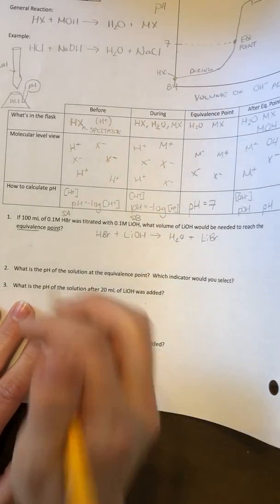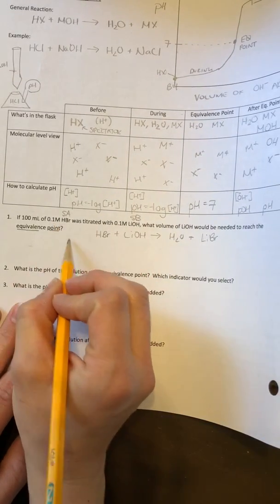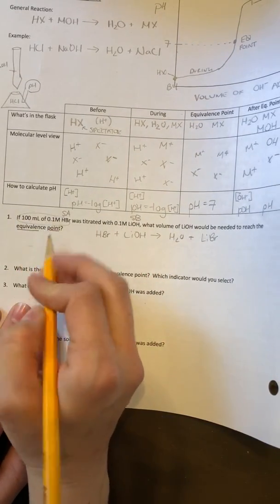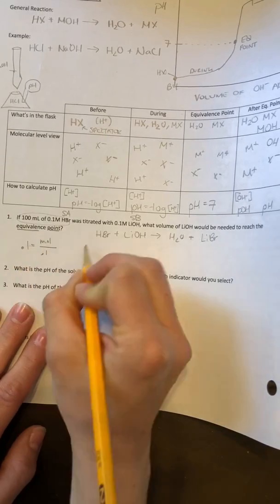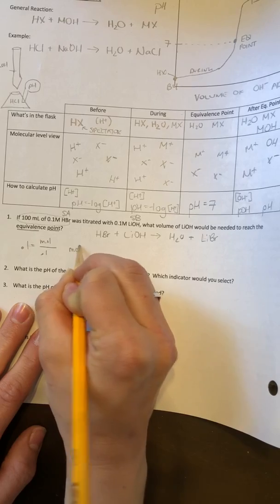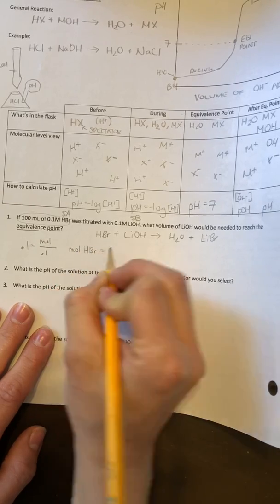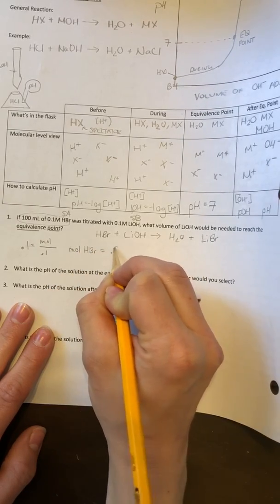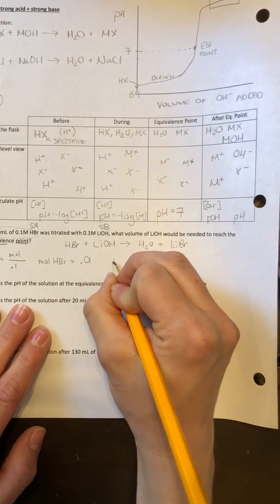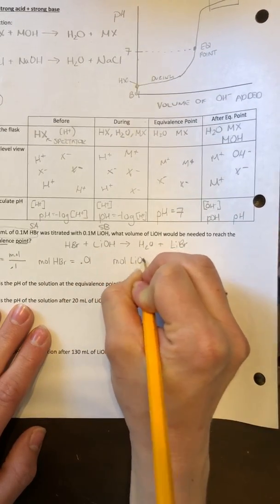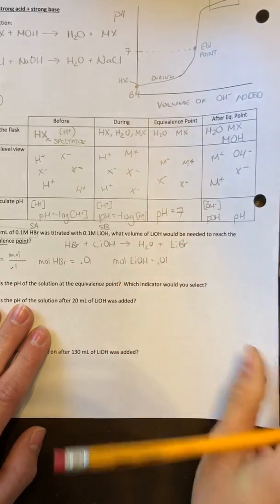You could also prove that to me by calculating the moles of HBr present here. We'd have 0.01, and then with this mole to mole ratio, that means the moles of lithium hydroxide present is also 0.01.